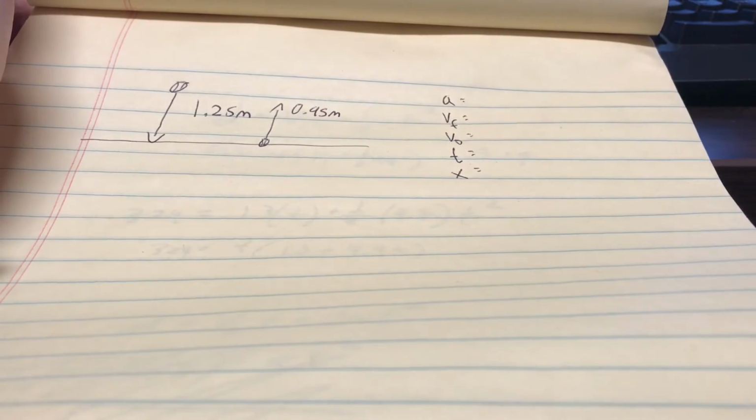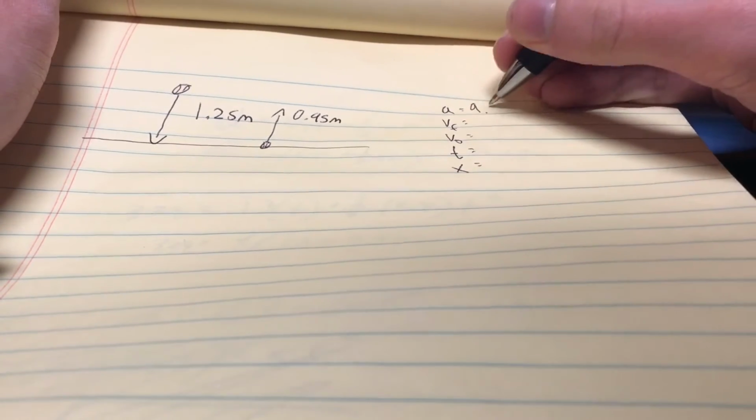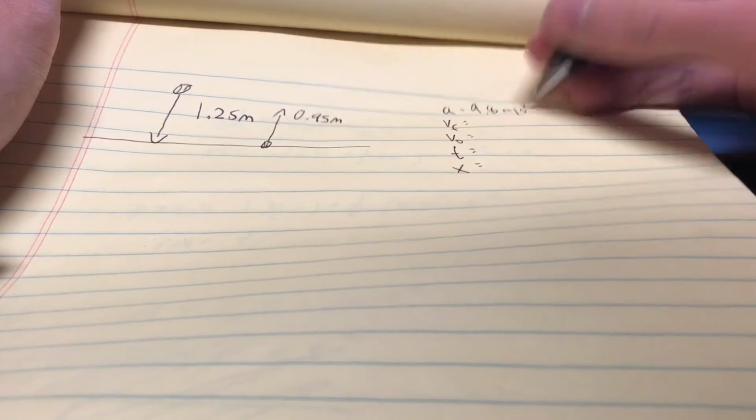So you're dropping a tennis ball. We're on Earth, presumably. So the acceleration of the Earth's gravity is 9.8 meters per second squared. So we can always know that one. That one we can guaranteed know.